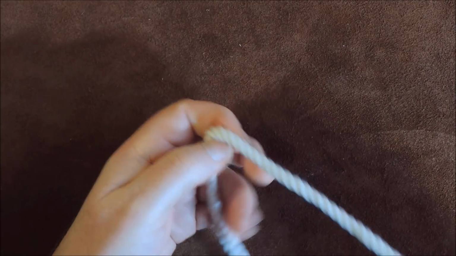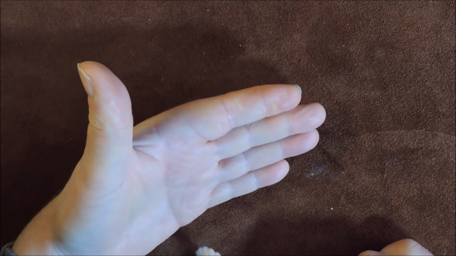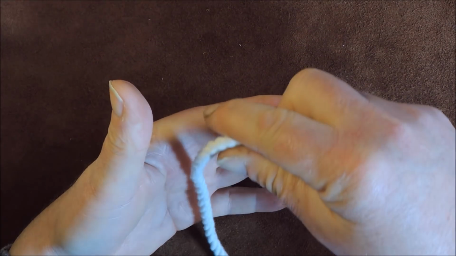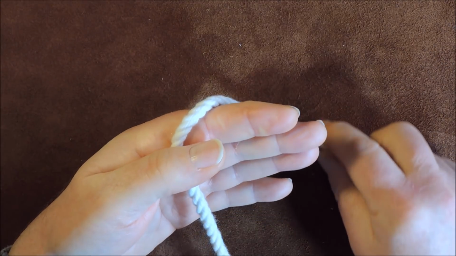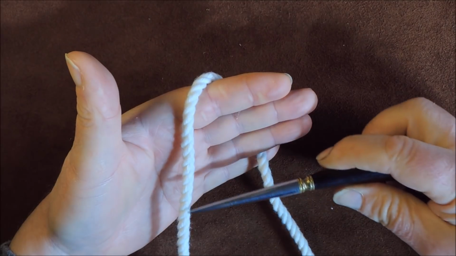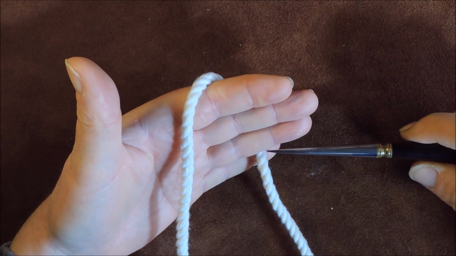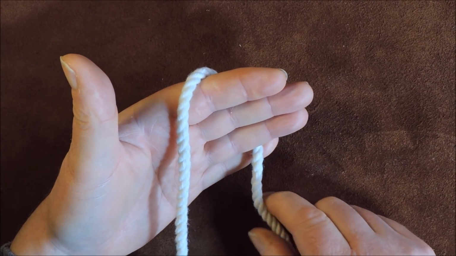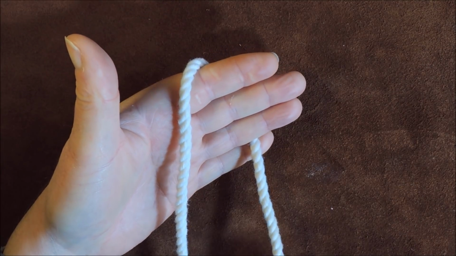I've halved my cordage, and so the first thing that I do is I get the palm of my hand open like so, and just tie it around my three fingers like so. So what I've done is I've gone over the top of my hand, round the back, and now I'm holding it there with my little pinky finger at that point there.